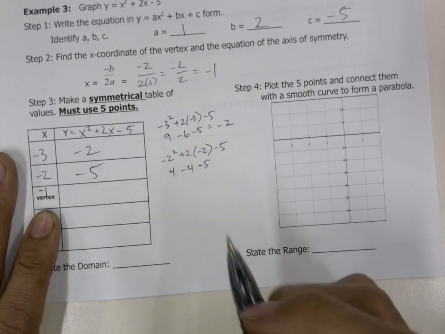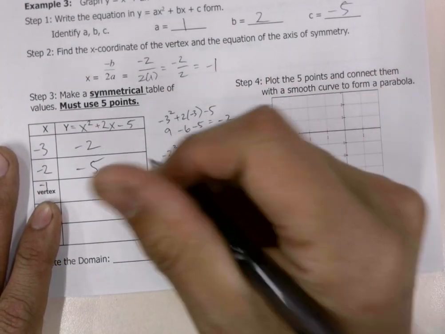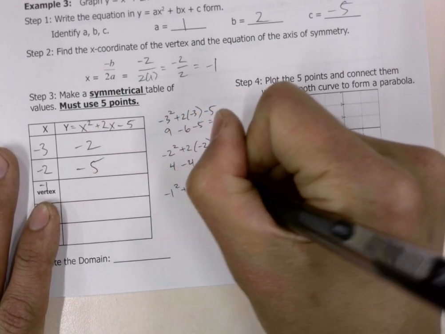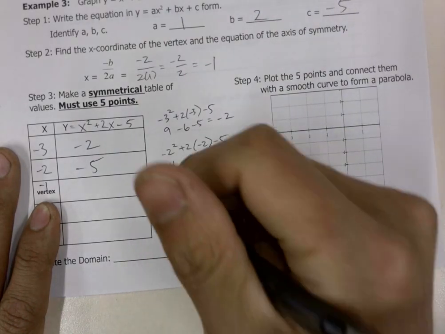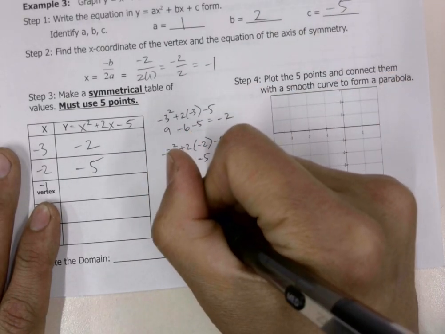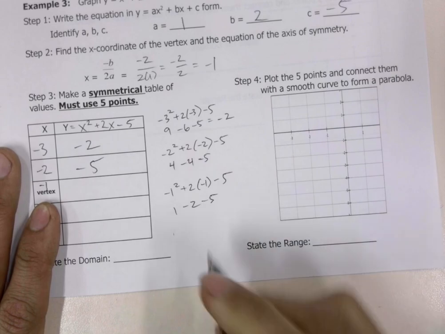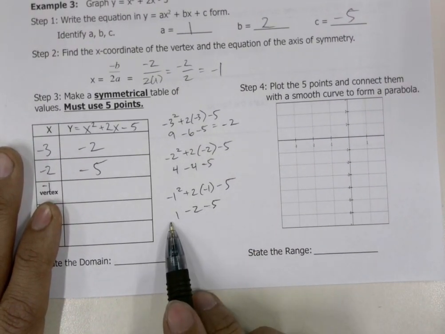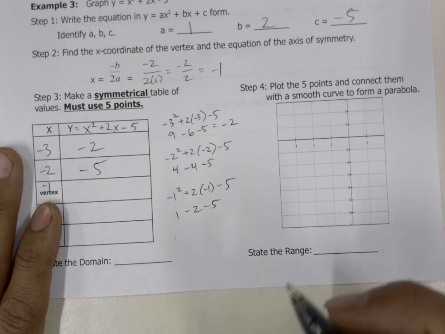All right, let's try negative 1. And so negative 1 is going to be negative 1 squared plus 2 times negative 1 minus 5. Negative 1 squared is 1. 2 times negative 1 is negative 2, minus 5. So it's going to be negative 7. So it's 1 minus 7, which is negative 6.